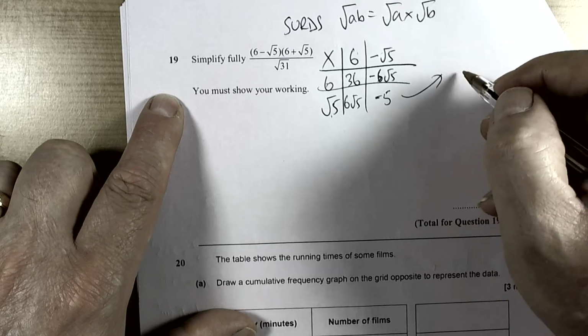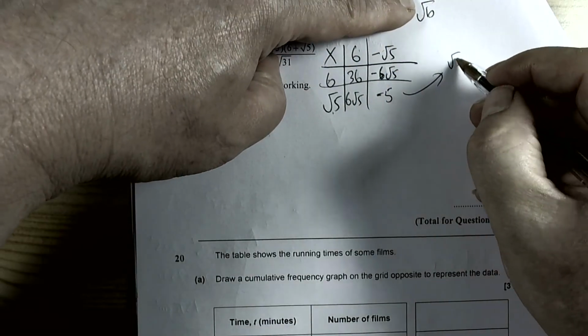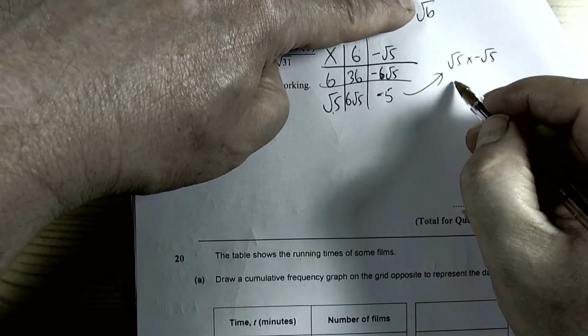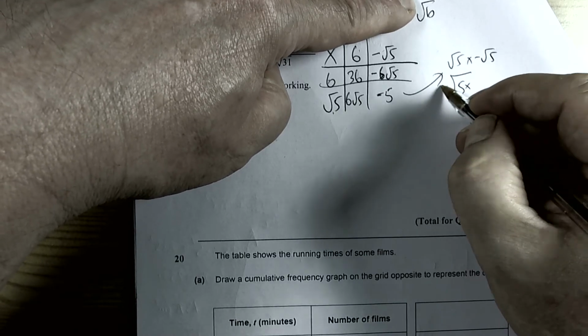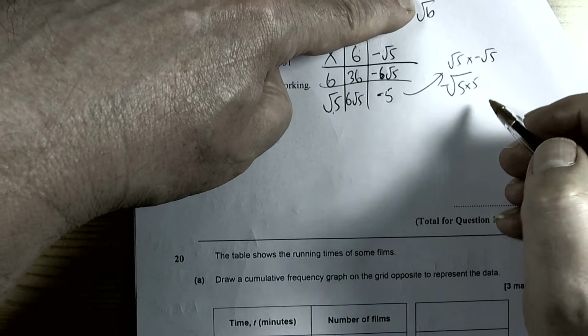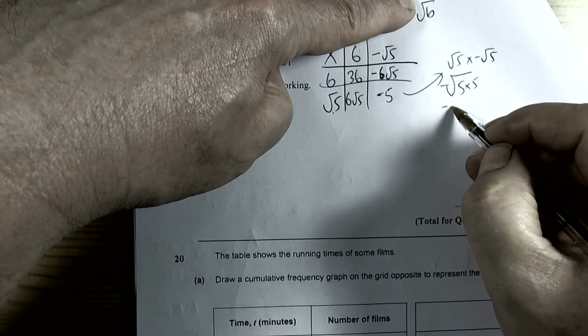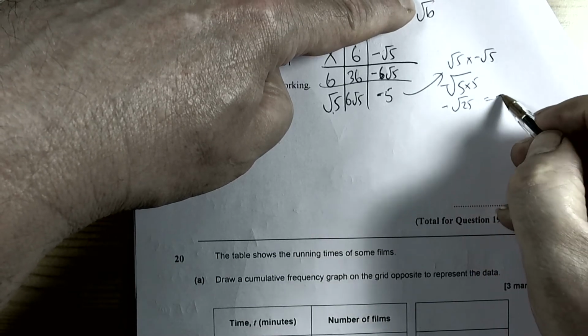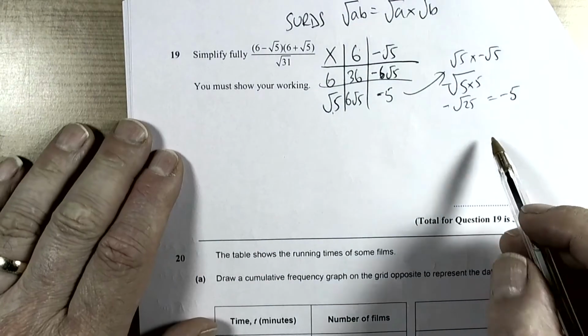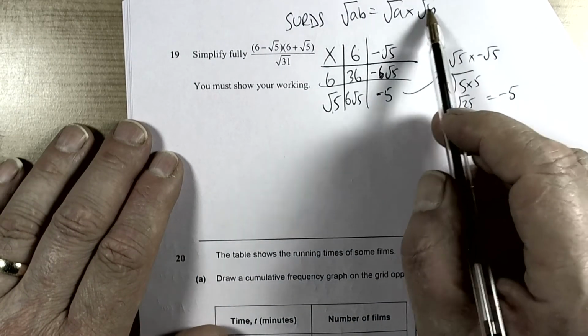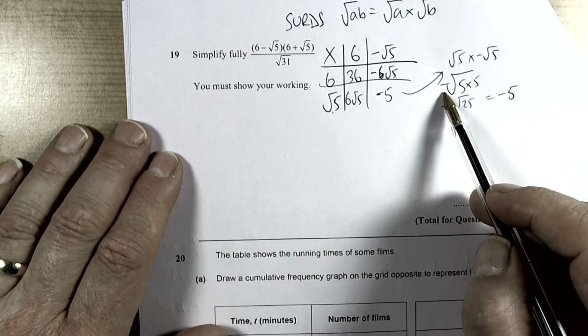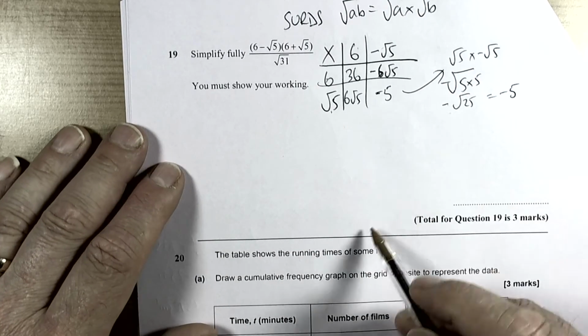If you're not sure why that happened, then when you've got root 5 times negative root 5, it's the same as saying you've got the root of 5 times negative the root of 5 times 5, which is going to be negative root 25, which is equal to negative 5. Okay, third rule says I can put these two roots into the same root, so those two can go in the same root, the negative sign stays outside, so that's why we end up with negative 5.